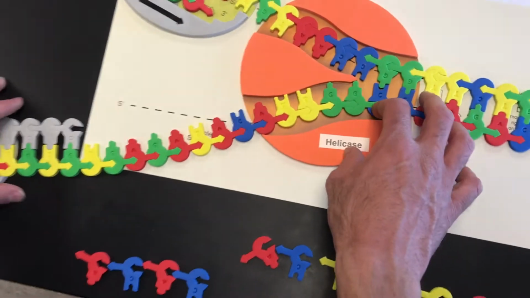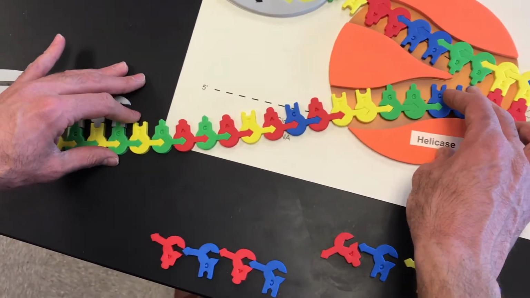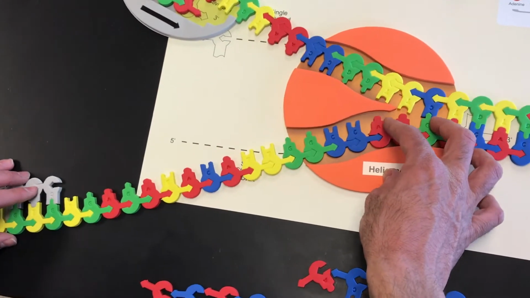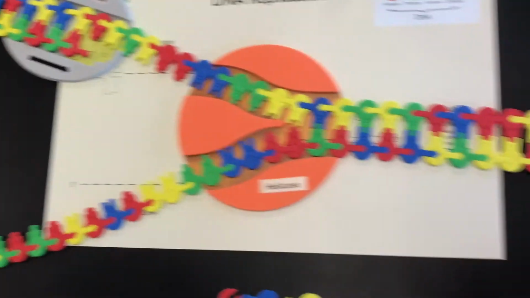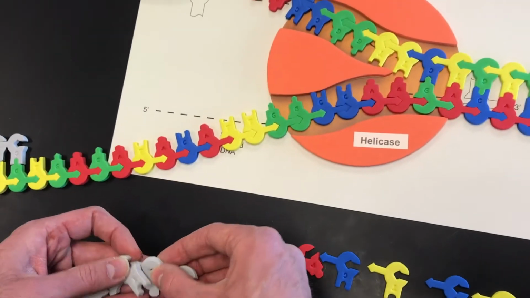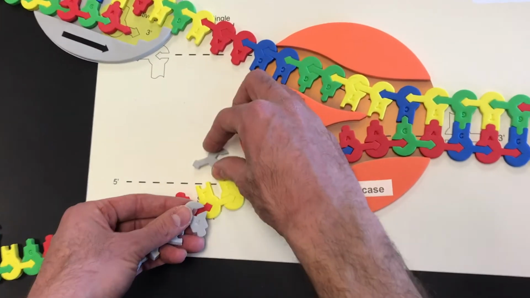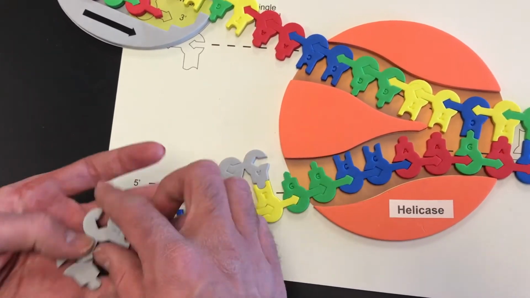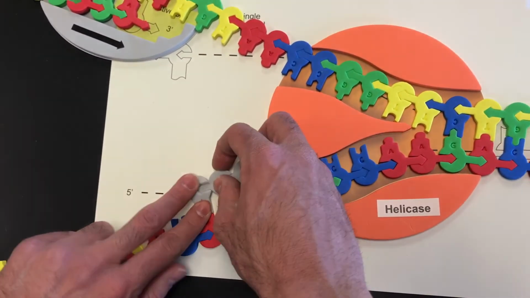But down here, since it's in the opposite direction, we need to once again create another little primer so we can continue going. So here's my primer, and I believe my primer goes here. Primase is going to lay down these RNA nucleotides to create a new primer.